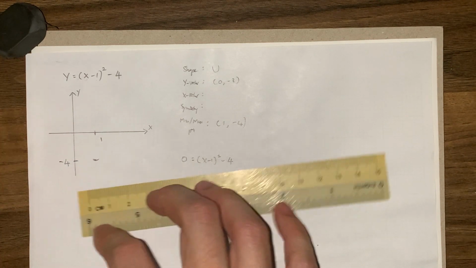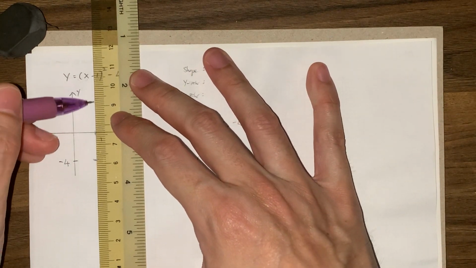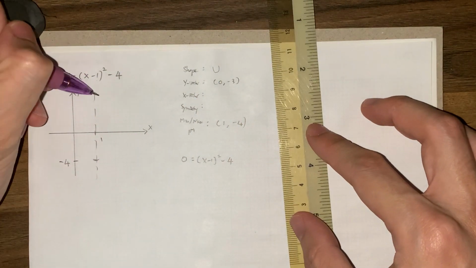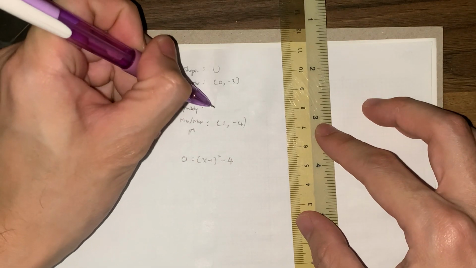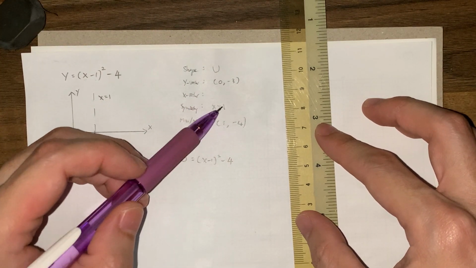Now if you understand minimum point, you know that the line of symmetry will always cut the minimum point. So actually I already have the line of symmetry. It's at 1. So that will be x equal to 1. So this is actually just x equal to 1. Again, you can see from this number straight away. It's the same number.